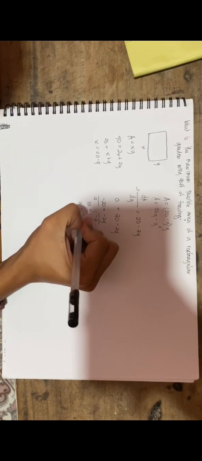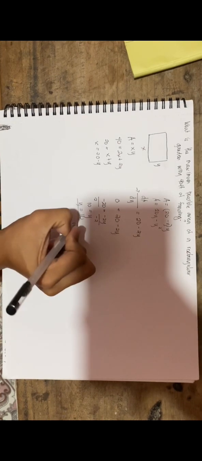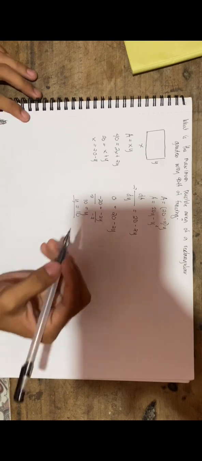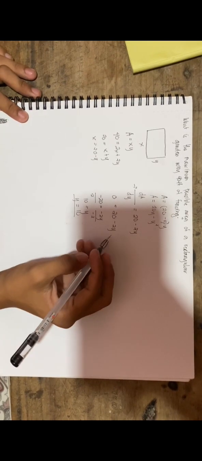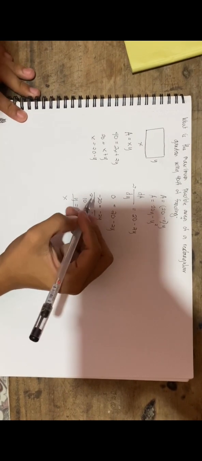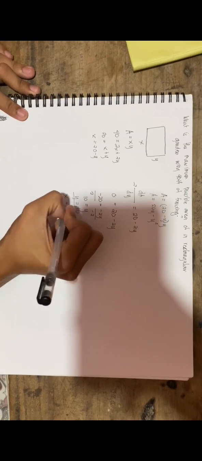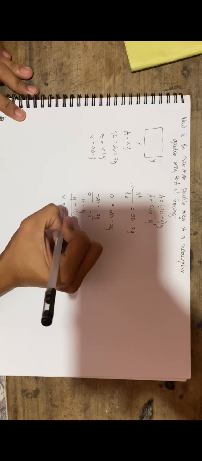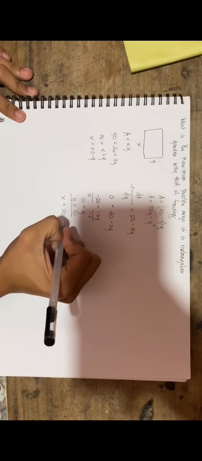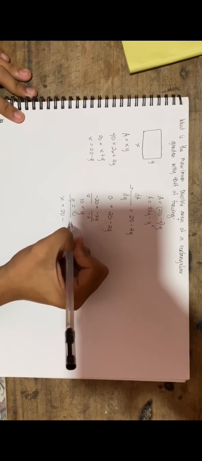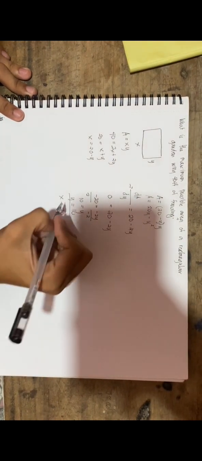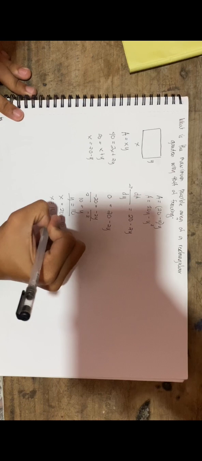This is the equivalent of y. Now let's try to get the x. Getting the x is going to be easier because we just need to get the value of x, which is 20 minus the y which is 10. So the value of x is equal to 10.